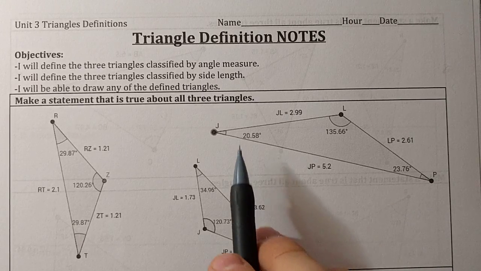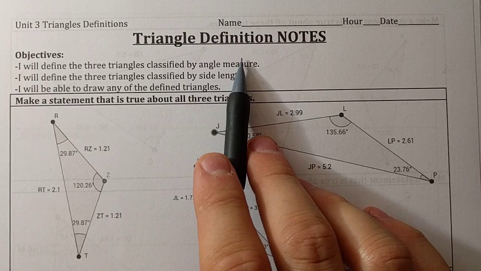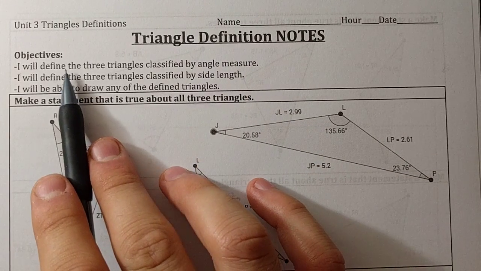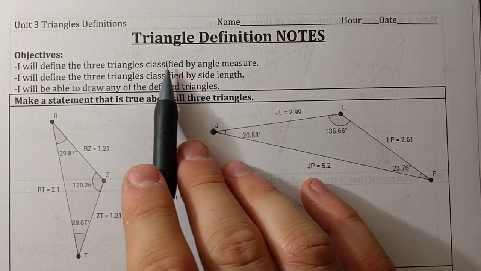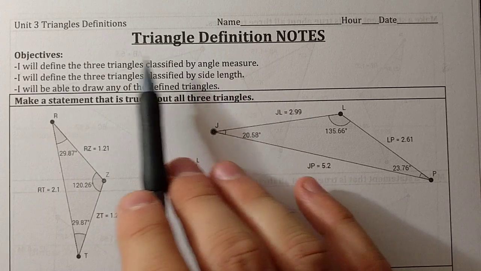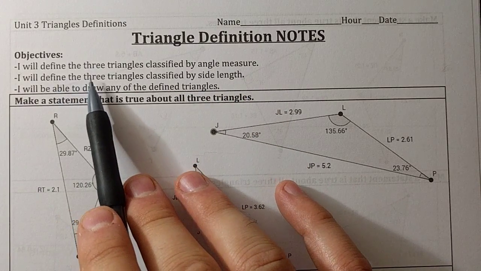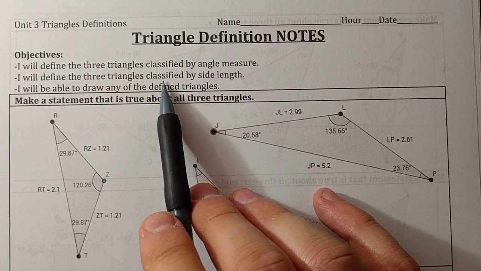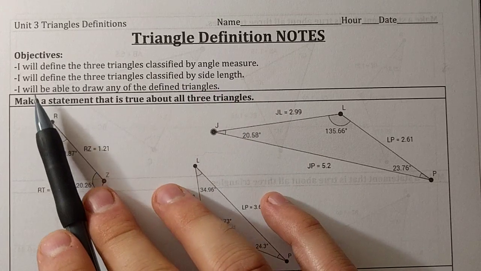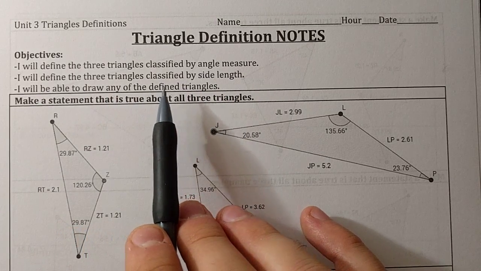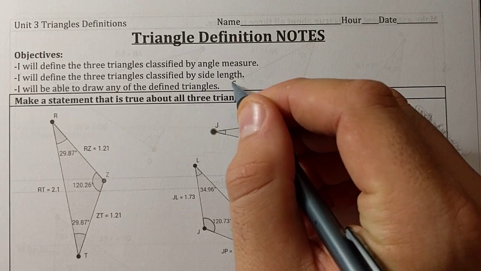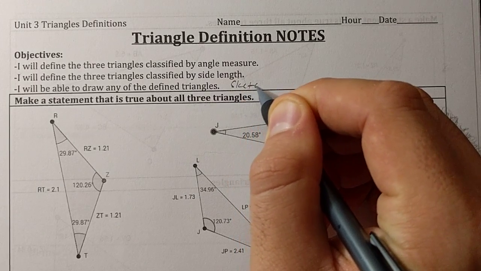This lesson will be on triangle definitions. Today your objectives are: I will be able to define three angles classified by angle measure, define three triangles classified by side length, and draw any of the defined triangles, or really just a rough sketch.